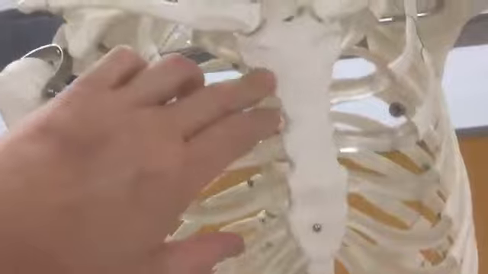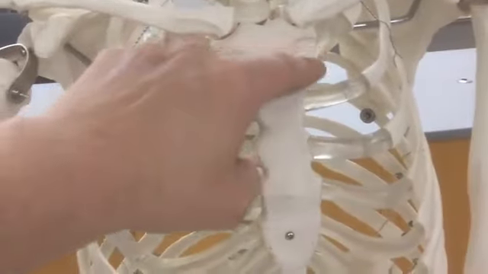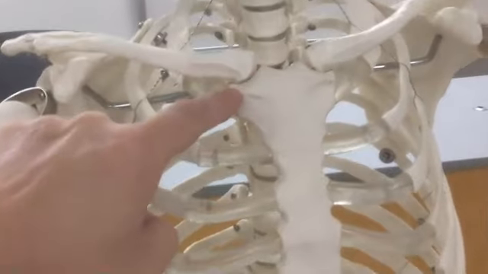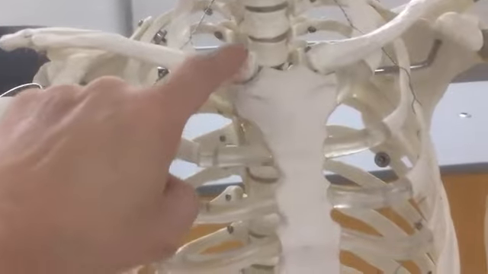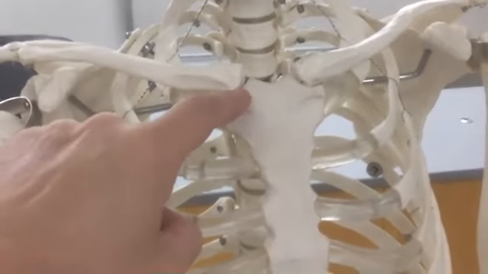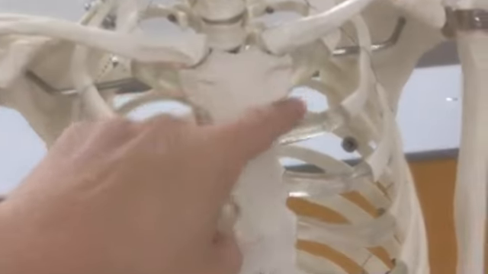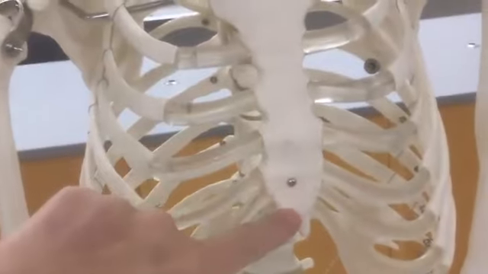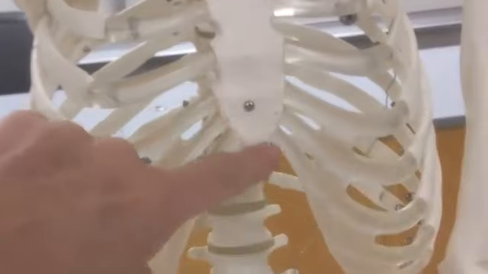Okay, so this is the sternum here. The sternum has three sections to it. The manubrium, which is up here, is what actually articulates with the clavicle or collarbone. So this is going to be the manubrium here. The body is right here, and then the xiphoid process is right here.